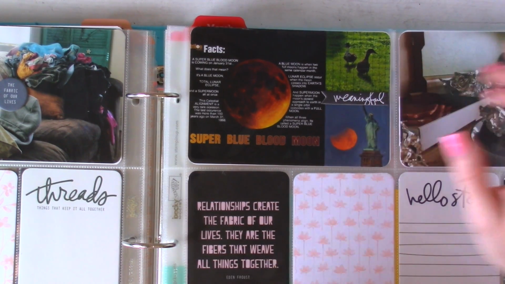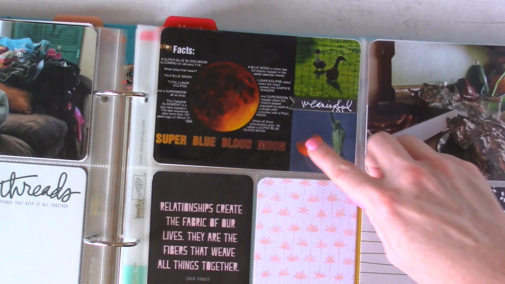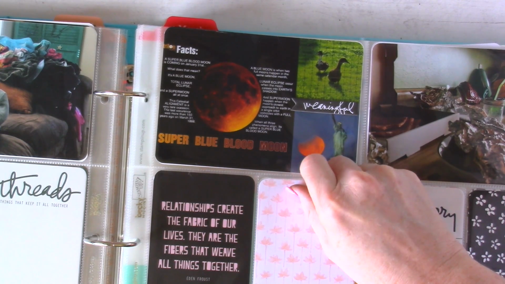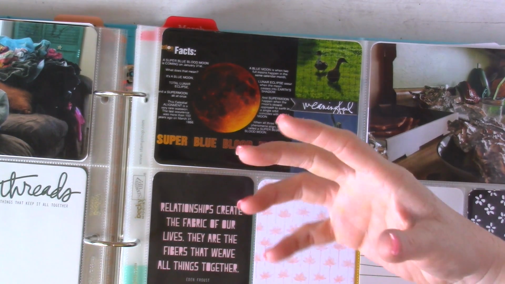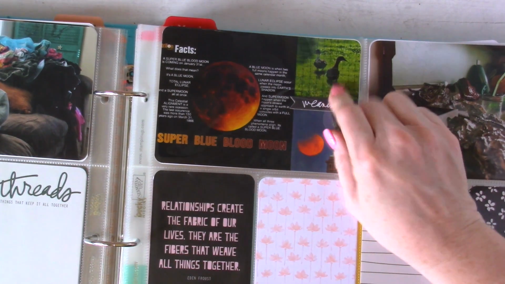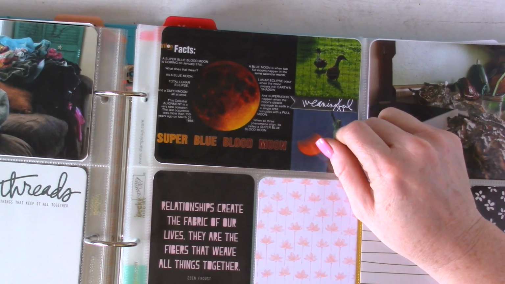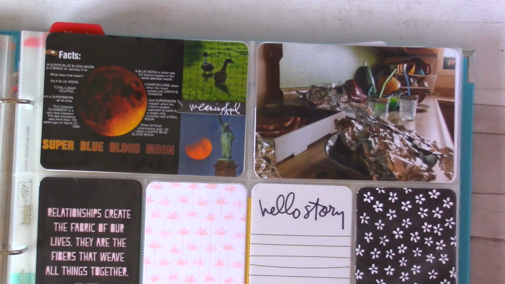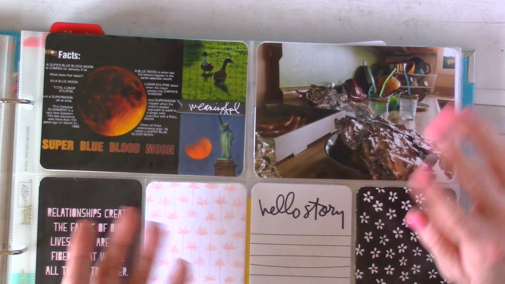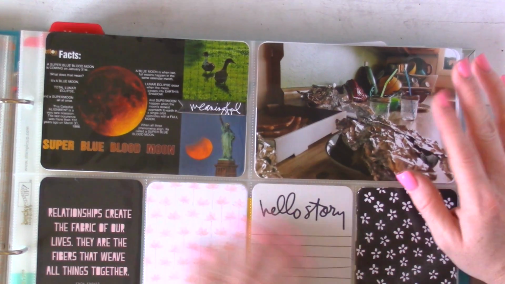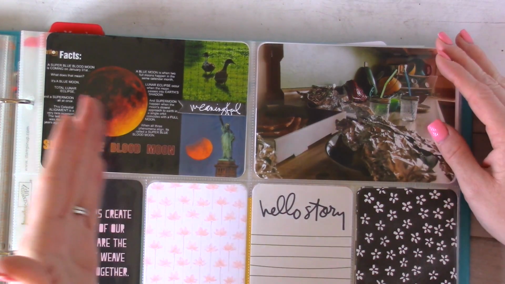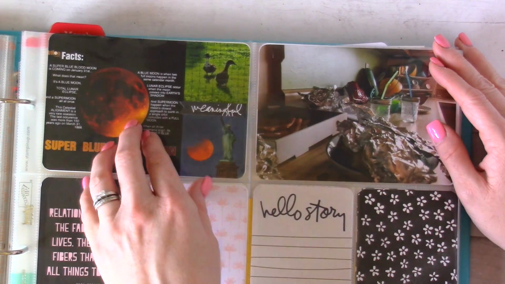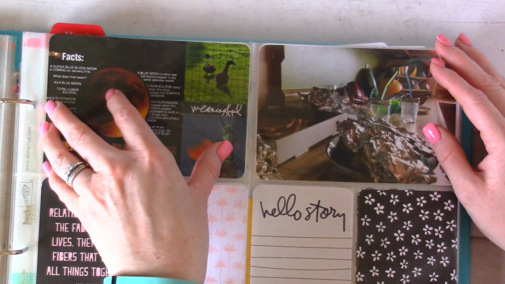Now, if I had another photo that I wanted to capture of the moon, like maybe I had taken a photo myself, I could have put that here, and then this photo I could have used for this day. That's something I really want you guys to understand: even though I'm following a weekly basis, and I'm following like this was Wednesday the 31st and this is what was happening.